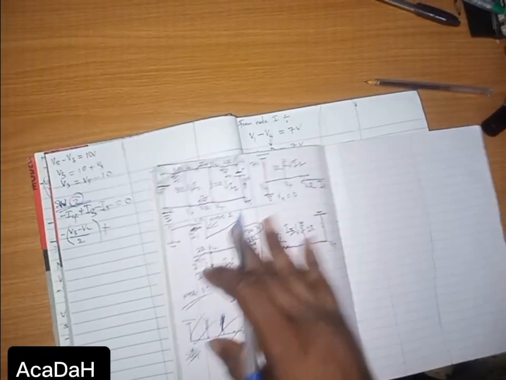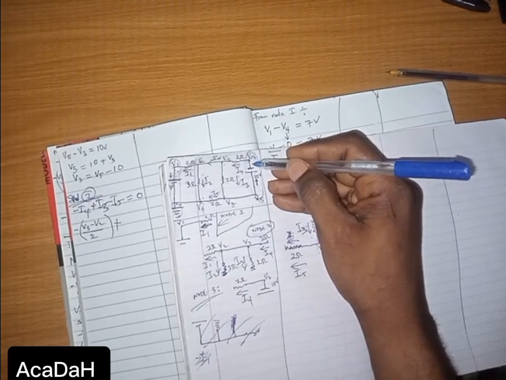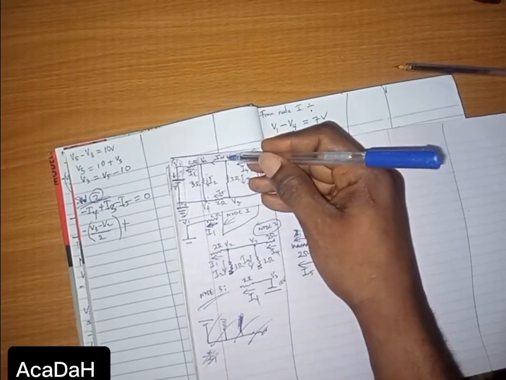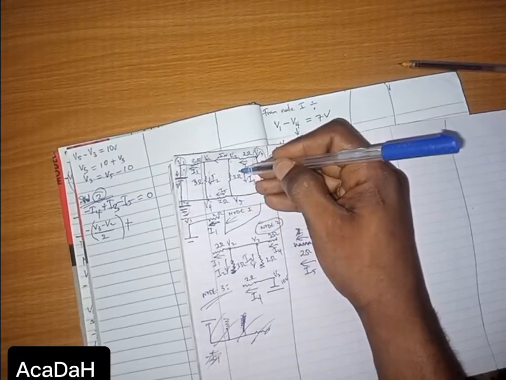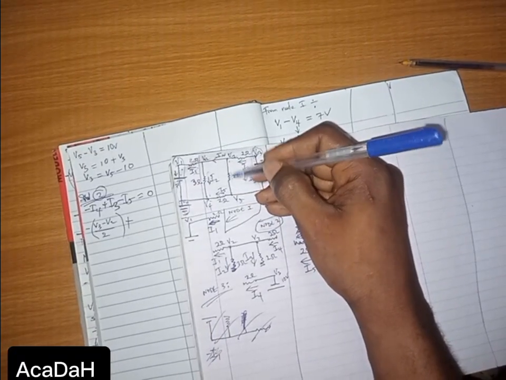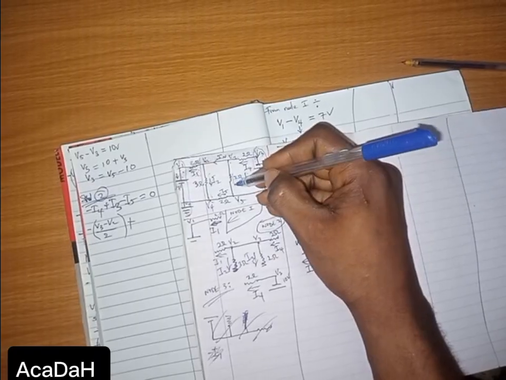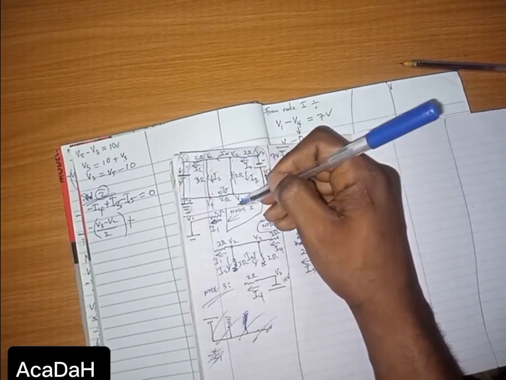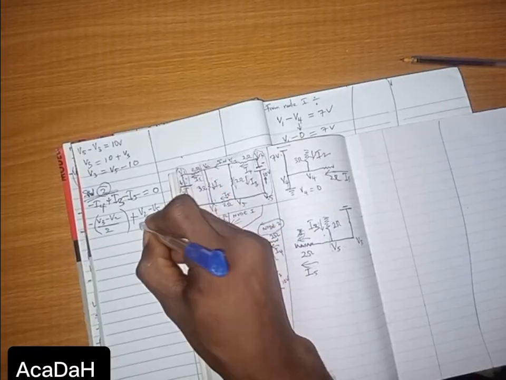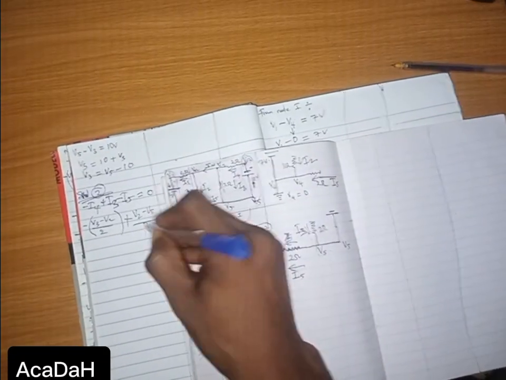Plus, now I3 is in between V2 and V5, because this is the resistor that current is flowing through, moving from V2 to V5 all over the 2.